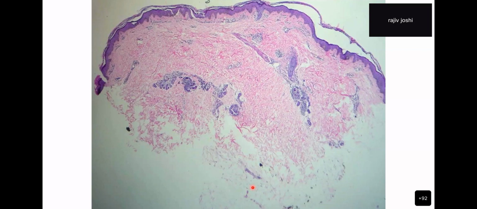Sir, can I start, sir? Yeah, please. The section studied from skin biopsy shows epidermis and dermis which are unremarkable, and there is a thin Grenz zone, and the dermis shows some perivascular and periadnexal inflammatory infiltrates.